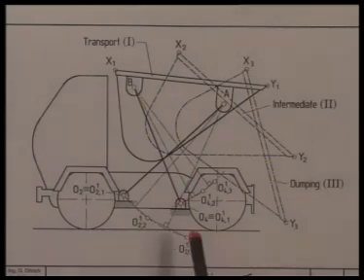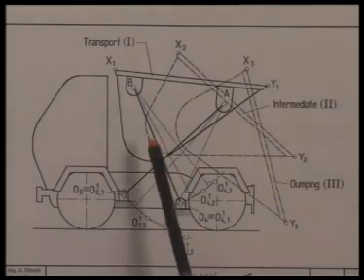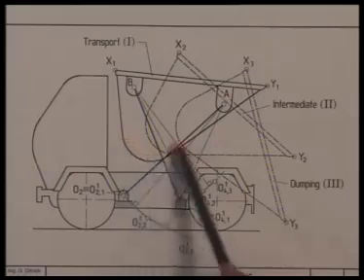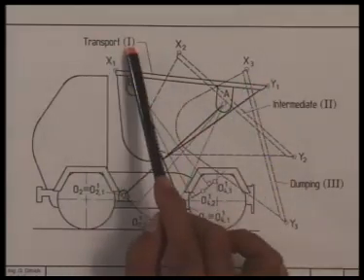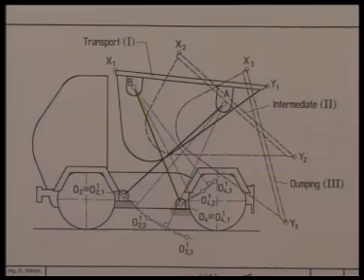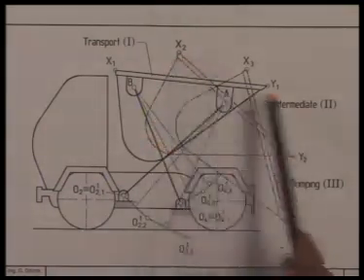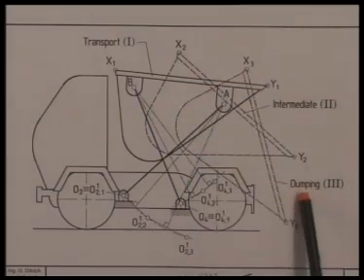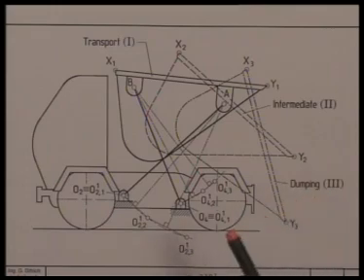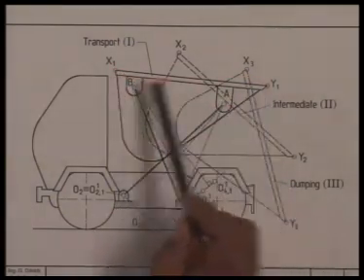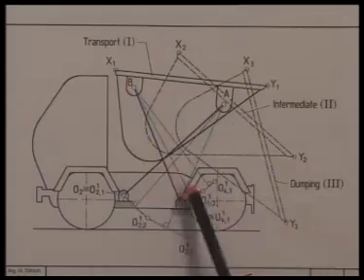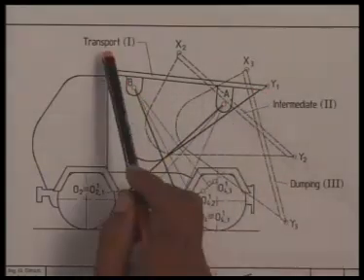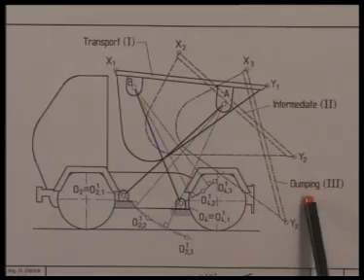So let us now discuss this example of the tipper dumper, and the dumping bin has to take up this first configuration, which is the configuration during the transporter movement. This is another configuration which we call the intermediate configuration, and this is the third configuration which I call the dumping configuration. So the task is, for given locations of O2 and O4, to determine where A and B should lie on this dumping bin, such that when you move this 4R linkage, the dumper goes from transport to intermediate to dumping configurations.